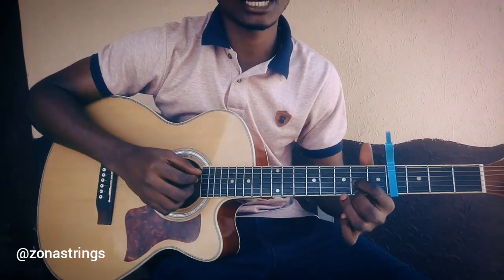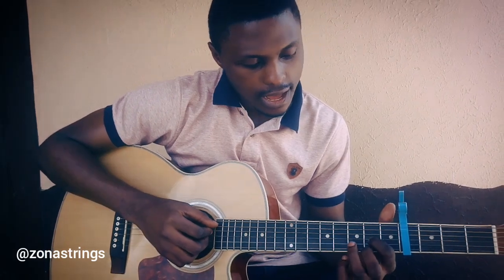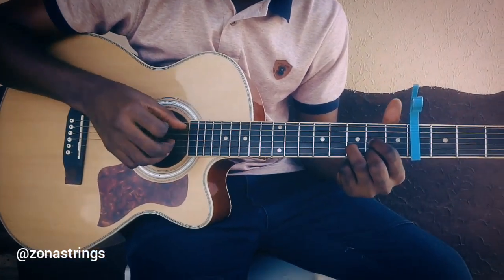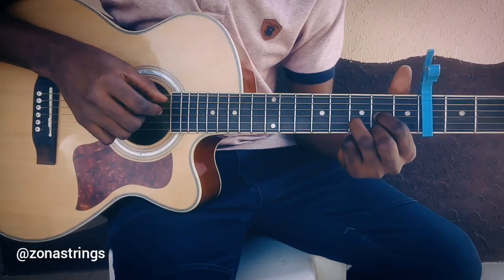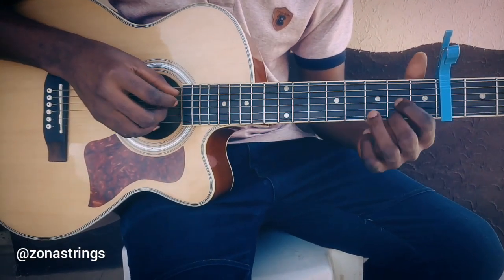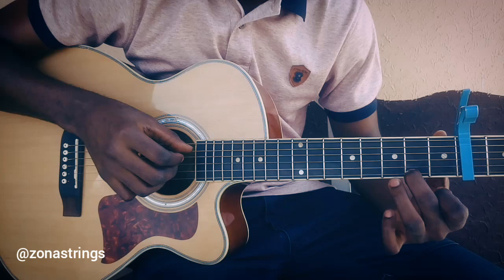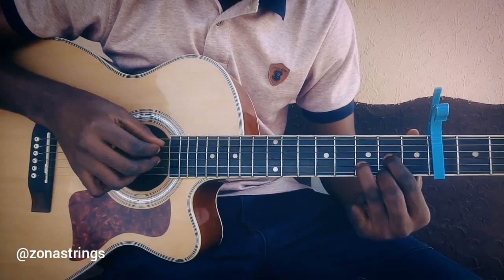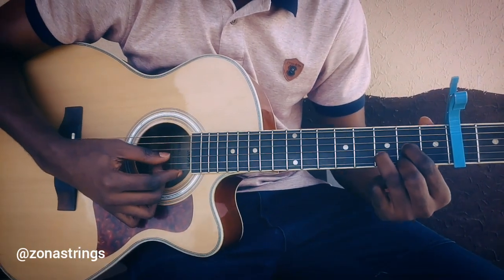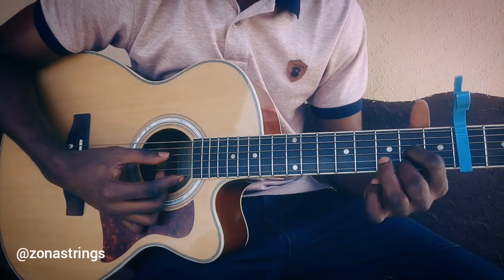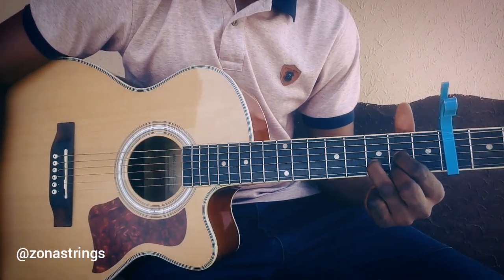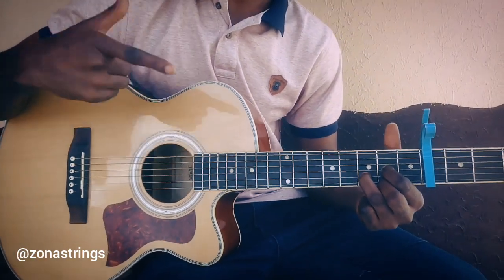Now for the F sharp major chord, here is the fingering I'm using. It's actually the regular D major chord, you know. Just like that, D major chord. So now that's our F sharp major chord.